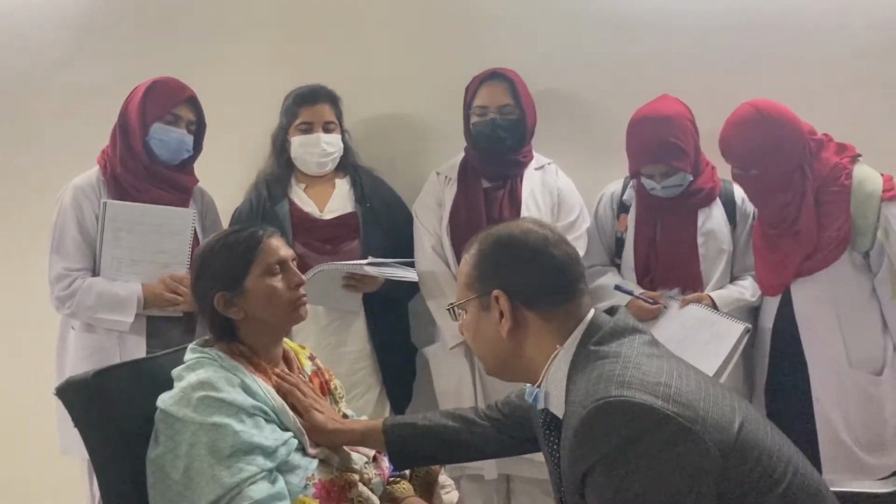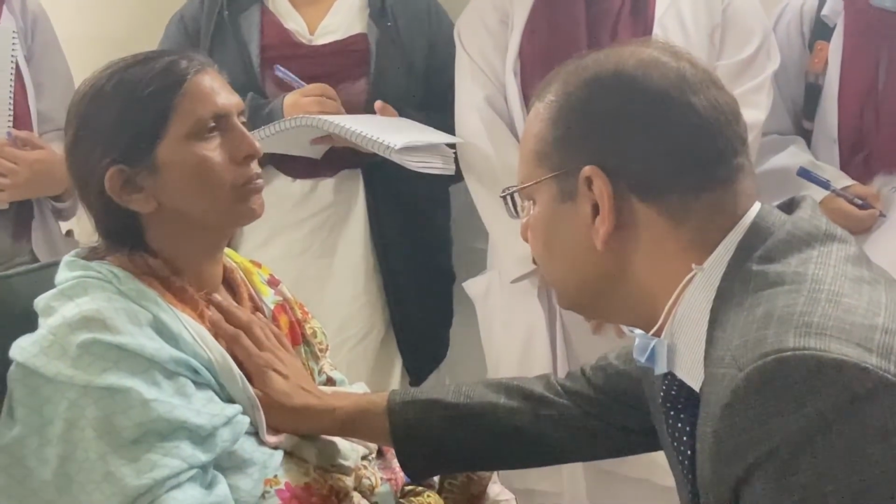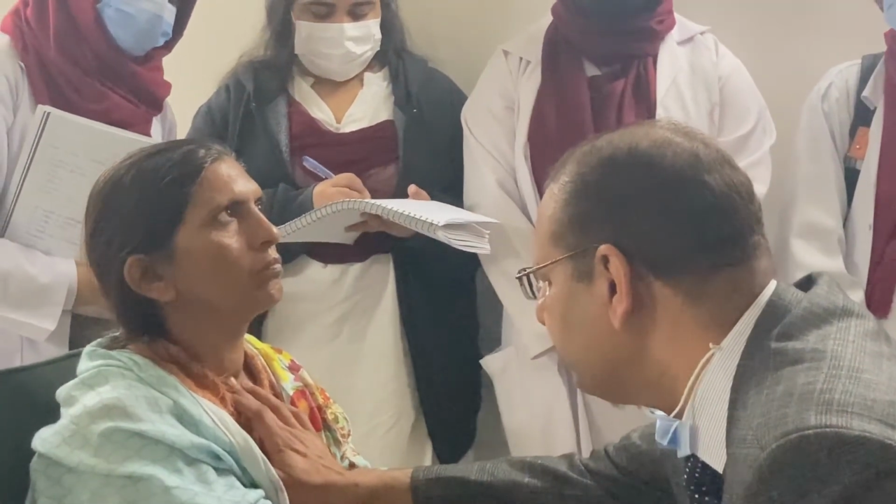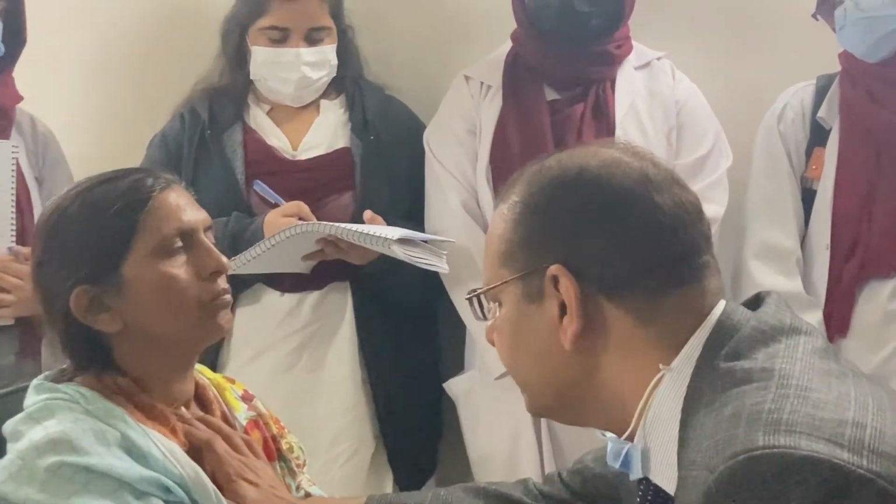Palpating the centrality of the trachea by placing two fingers on sternoclavicular joints and palpating the tracheal ring with the middle finger. Next, you have to confirm your finding of retrosternal extension, which you checked on palpation, now percussion.